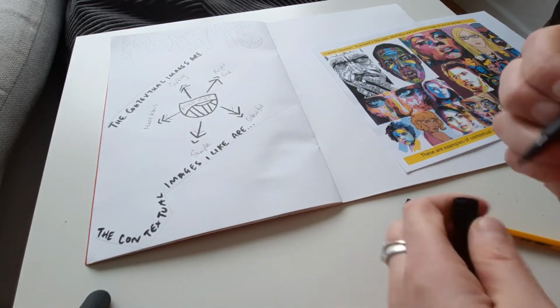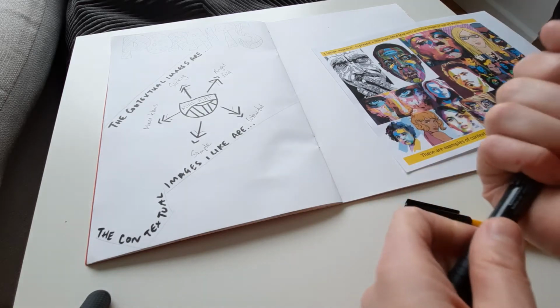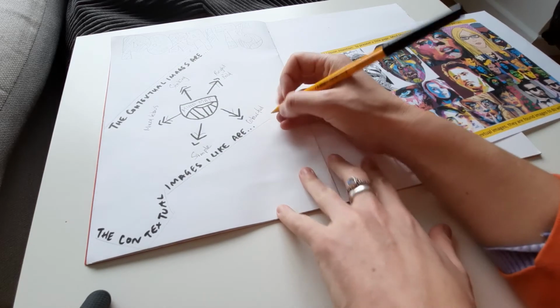All I've written there is "the contextual images I like are", and I'll finish these off.